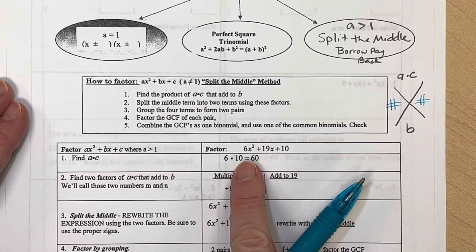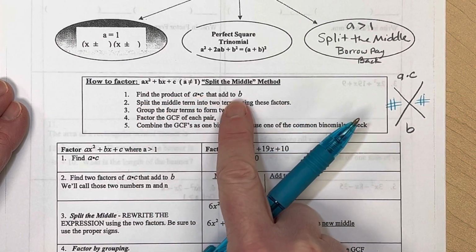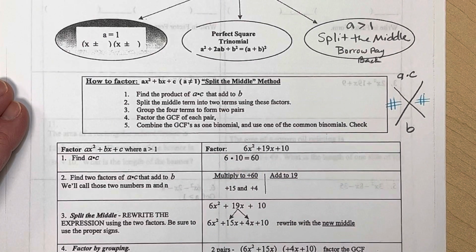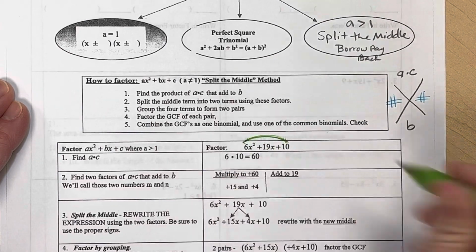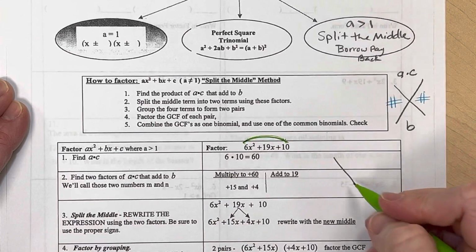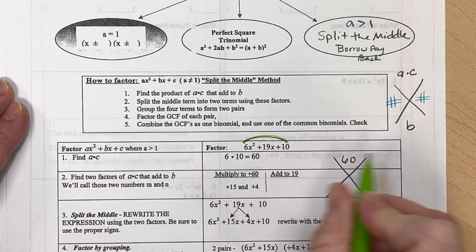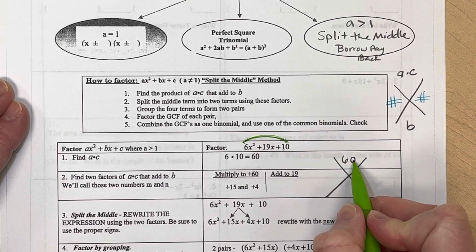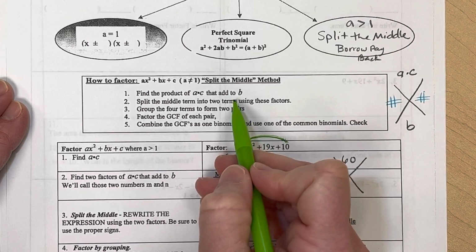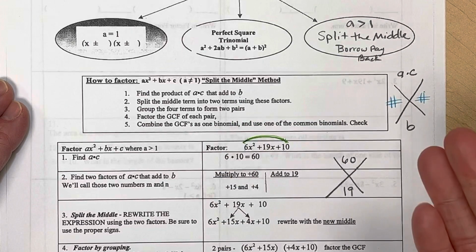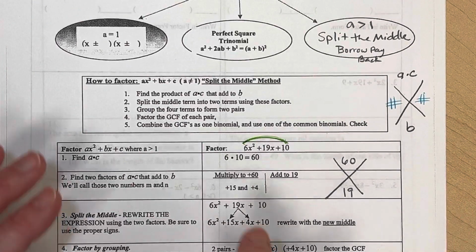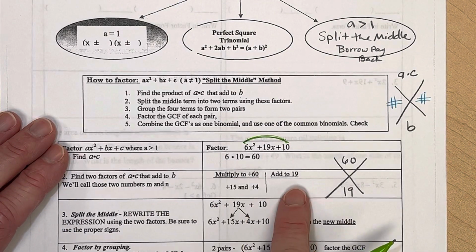So for this example down below, where it says find the product of A times C, your A times C in this example is going to be a 6 times a 10. So in this big X, we'd have our 60 up top because 6 times 10 gets you 60. Now the B goes at the bottom of our big X, which your B here is 19. What we want to do is find two numbers that multiply to make 60, which is what you see here, and add to make 19.